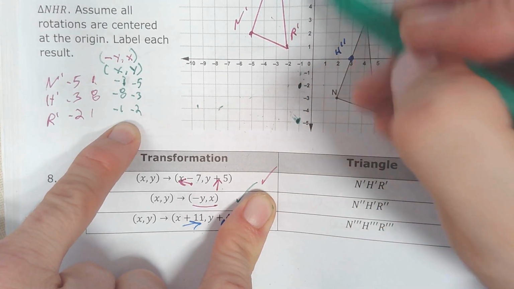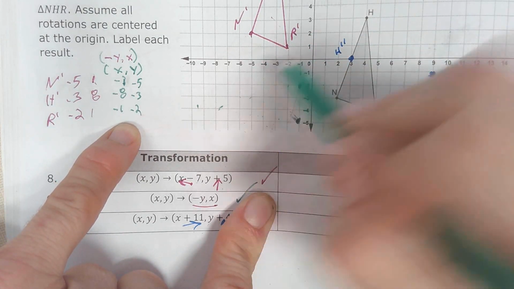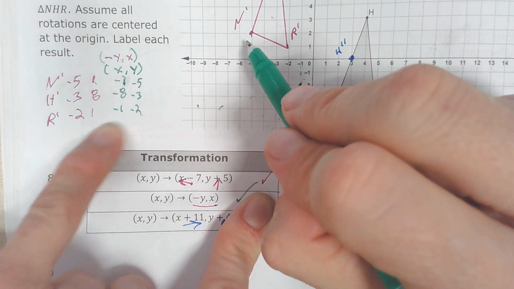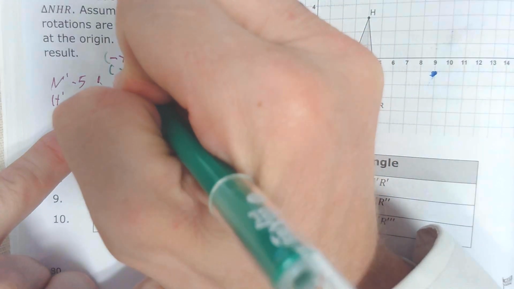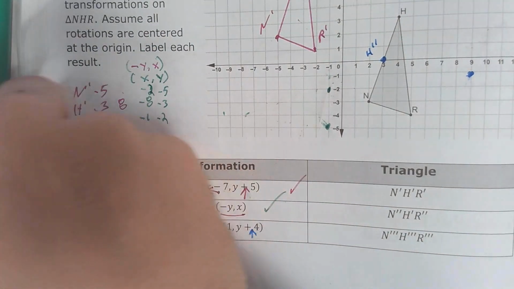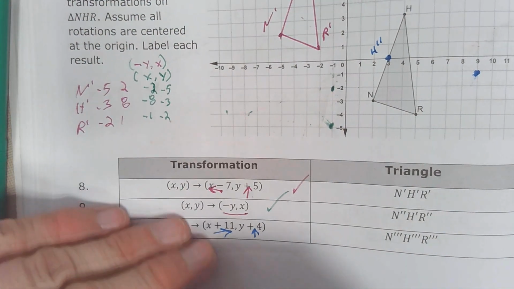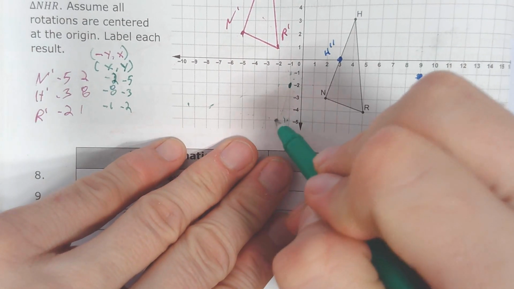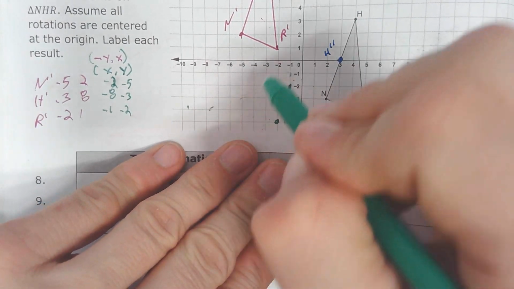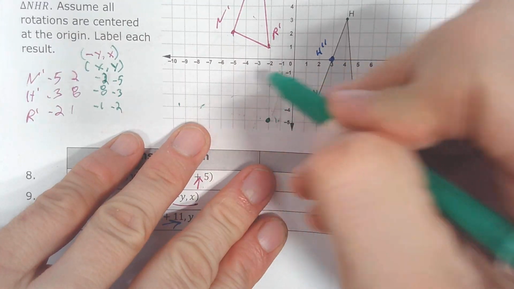Negative 2, negative 5. That's the one that's wrong. That's where I messed up. Okay. Negative 2, negative 5, and then H is still negative 8, negative 3.